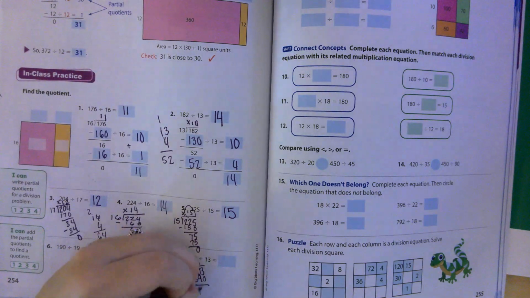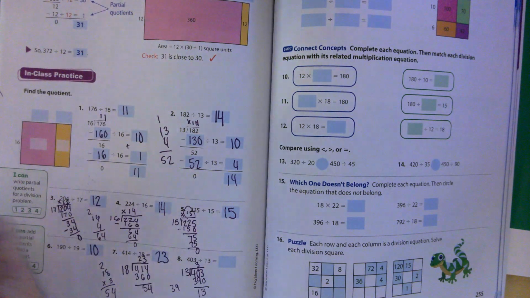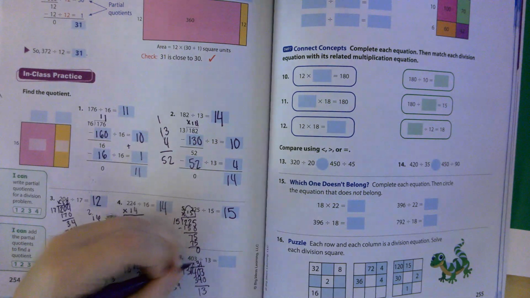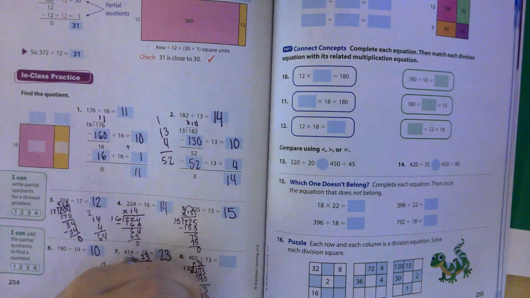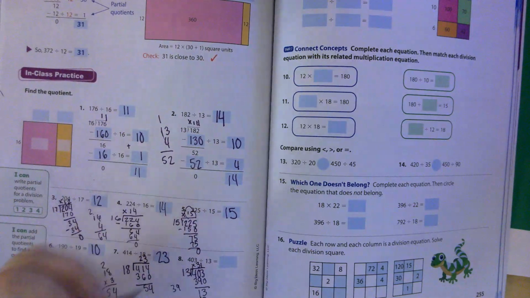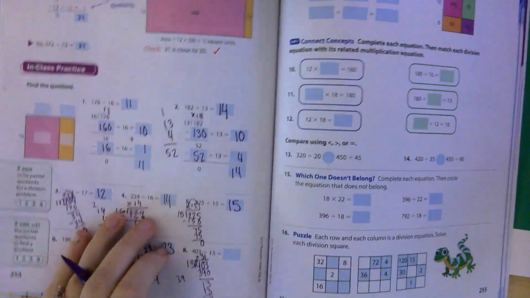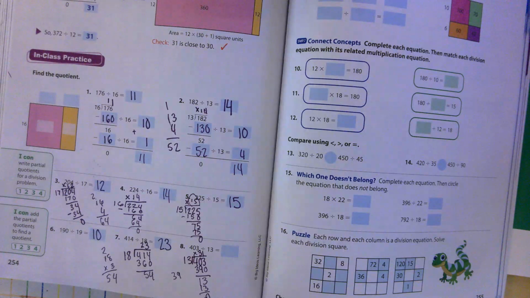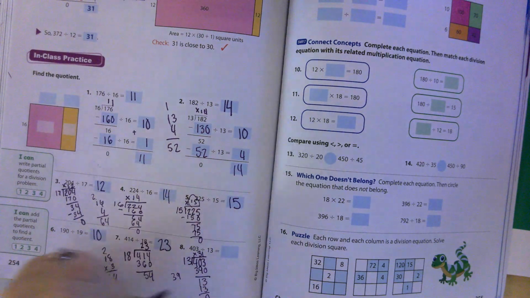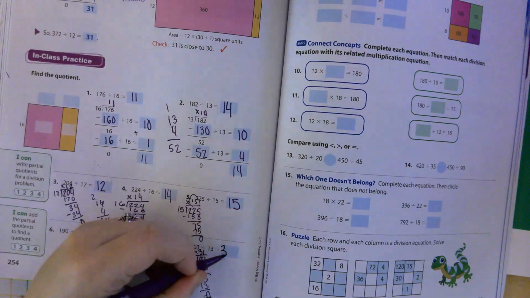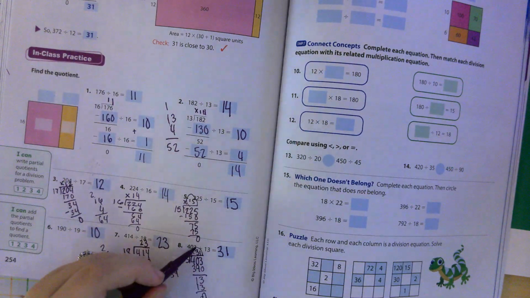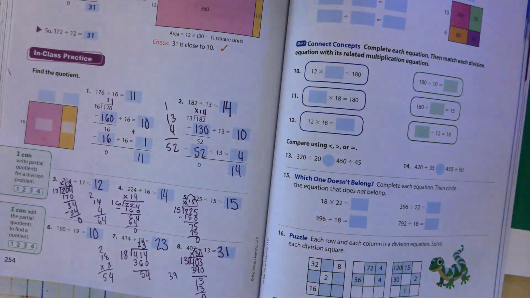So how many times can 13 fit into 13? Once. Did I use all my whole numbers? 13 minus 13. Do I have a 0? Yes. So what's my answer? 31. Good. Because it's what's sitting up here. That's what gives me my answer. All right. Move on to page 255.